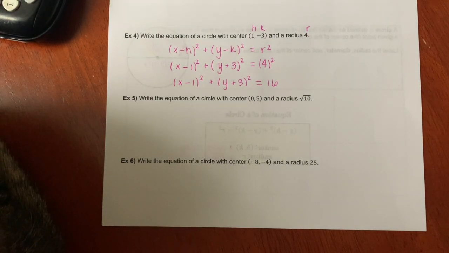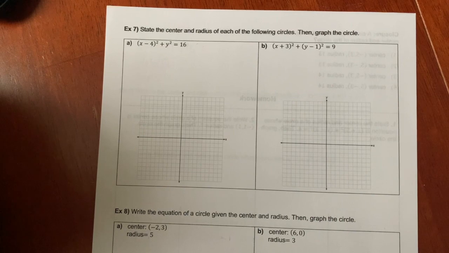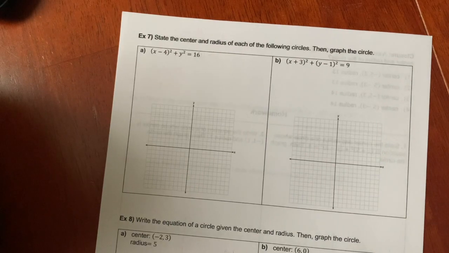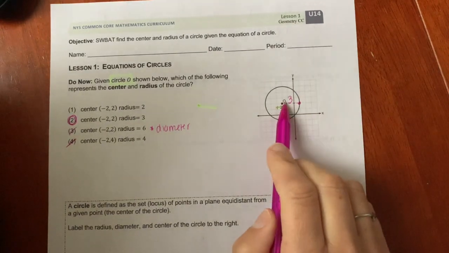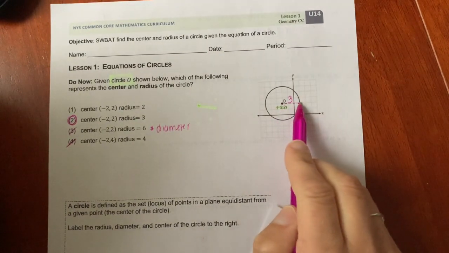So again, if you want to hit pause at this point and do these two, you can before moving on to the next set. That next set of problems is the same thing, but now you're adding the component of graphing the circle on the grid. And that's just going to look exactly like it did in the do now. In the do now, you had a center and you had a radius, okay?